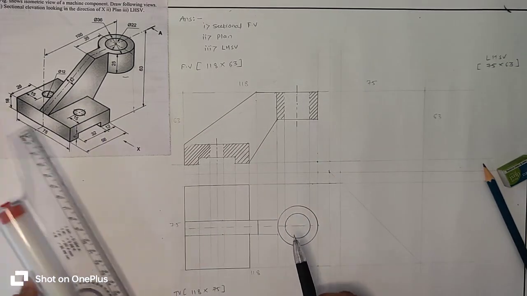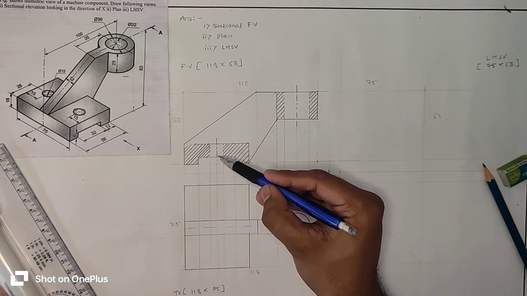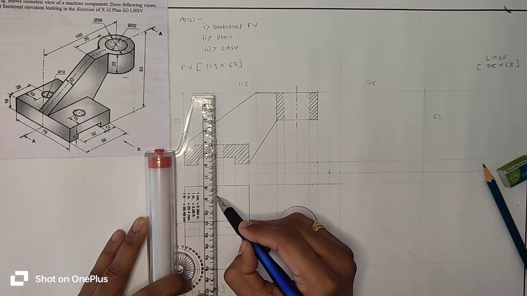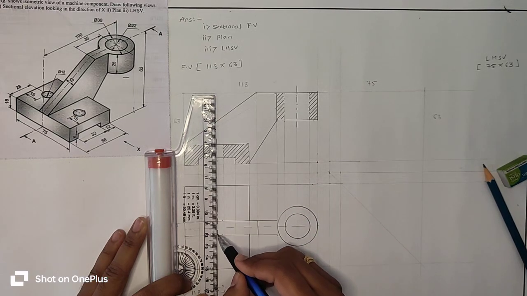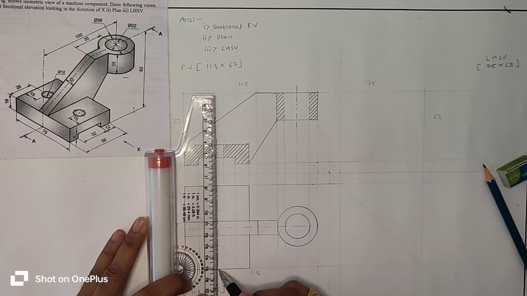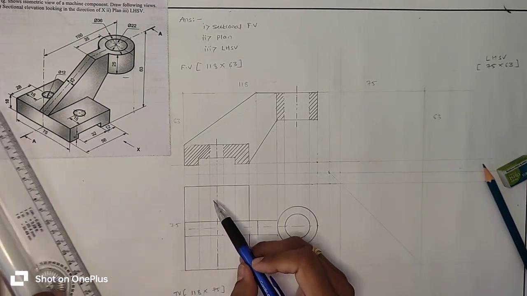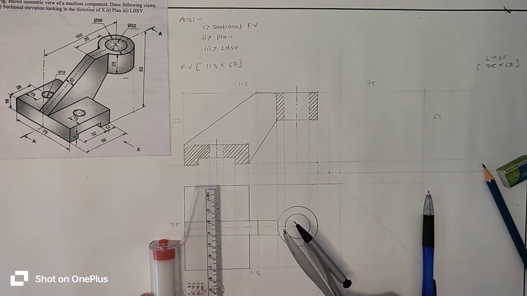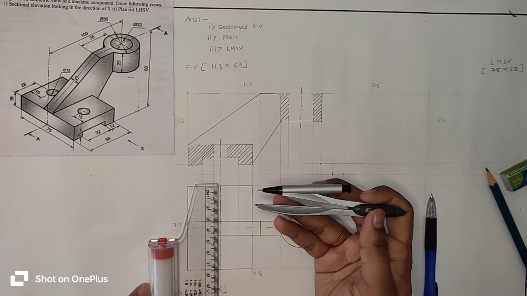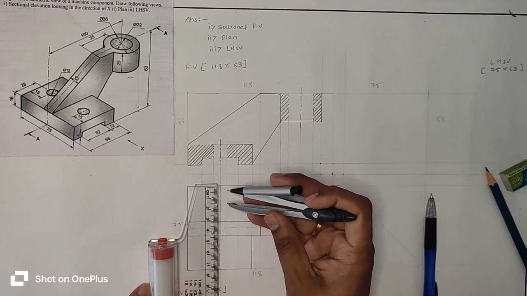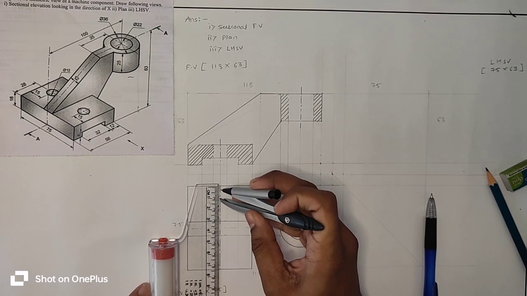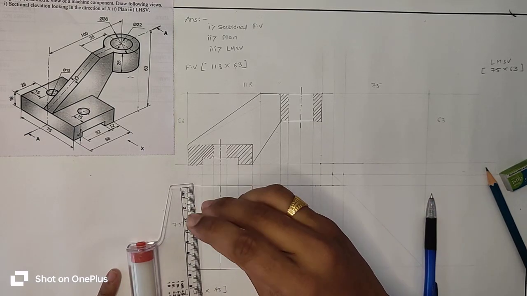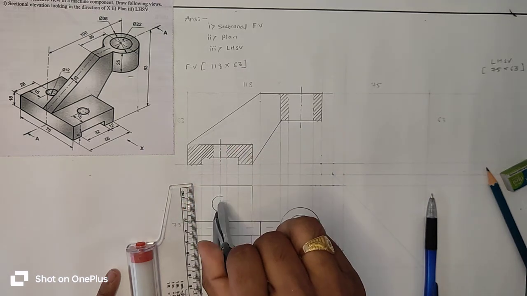These two circles remain. Now, first I will draw a center line in the top view area throughout from this surface to this surface. Then the circle center point is at 15 mm from this side. From this side, the circle center is at 15 mm, and the radius of the circle is 6 mm. So first take 6 mm, and at the 15 mm point I will draw a circle of 12 mm diameter.